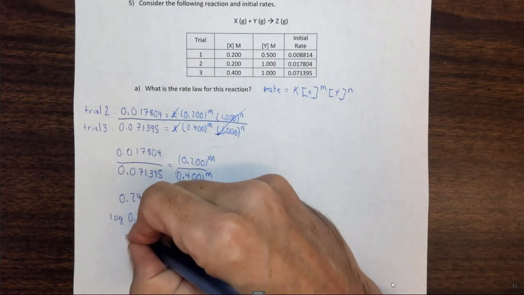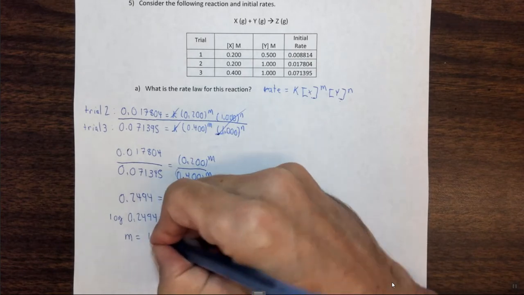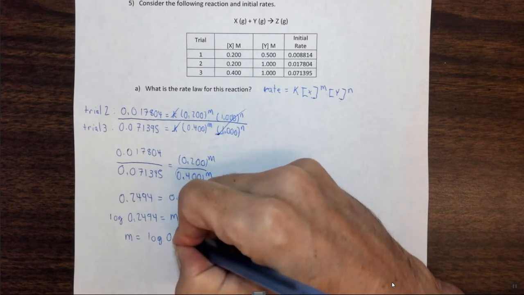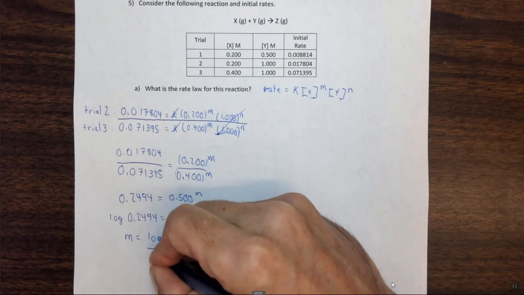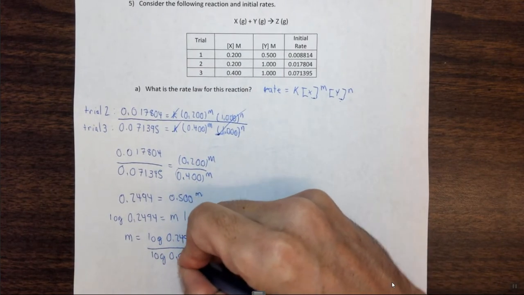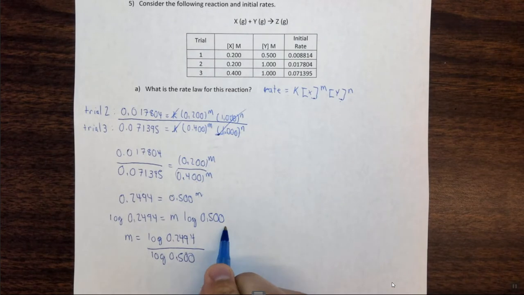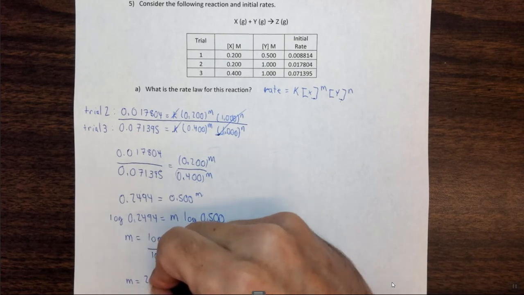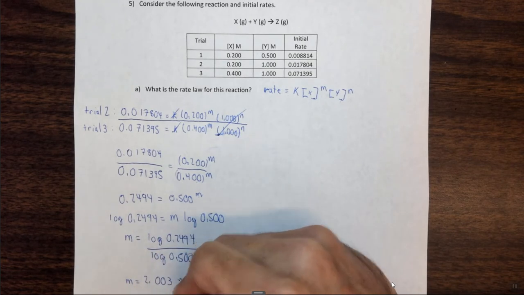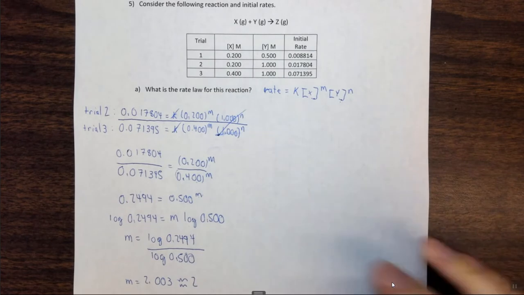So M equals the log of 0.2494 divided by the log of 0.500. I just divided both sides by the log of a half. Now you just plug this into your calculator and you find that M equals 2.003, which is approximately 2.